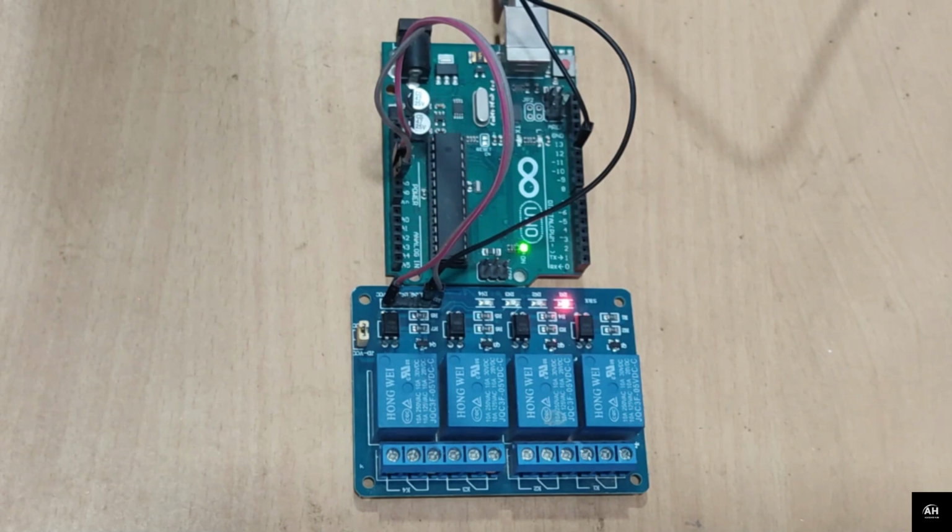So for that, first of all, we need to connect our smart socket with our Arduino board, and after that we will be connecting our DHT11 sensor with our Arduino board. So let's just connect the smart socket first, and we will connect the table fan with our smart socket, and it will be controlled with the help of the relay.